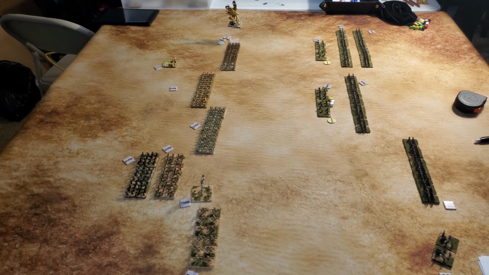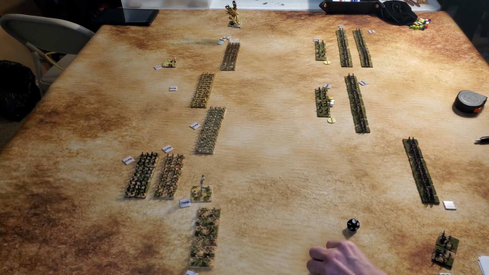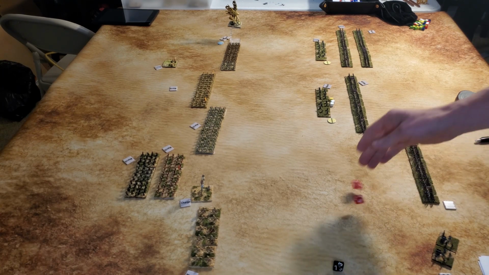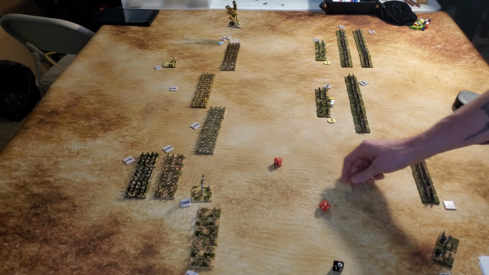All right, so again, we got 2 dice, and they still get their skirmishing defense bonus. So we need 3s, and that's two successes with a 9 and a 3. So my casualty check number is a 7 here. And I just barely passed.